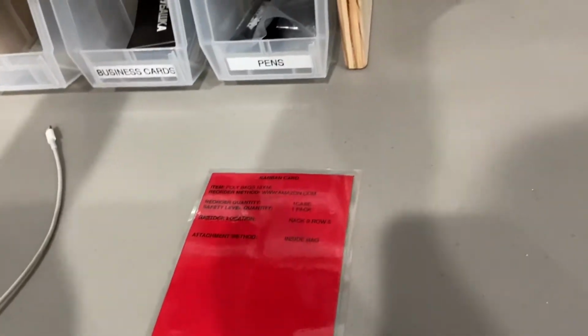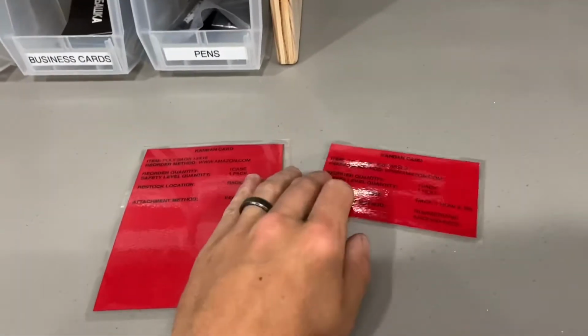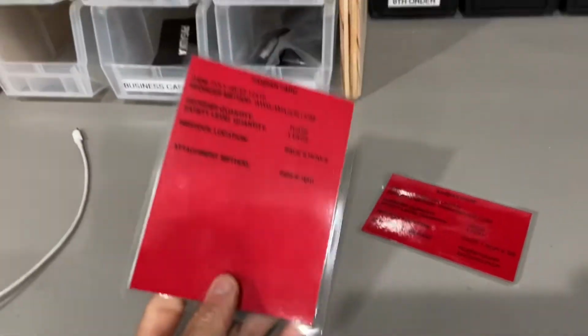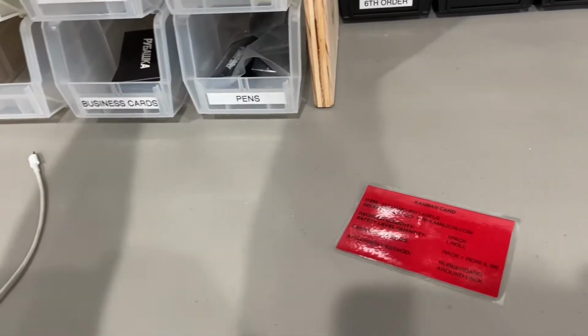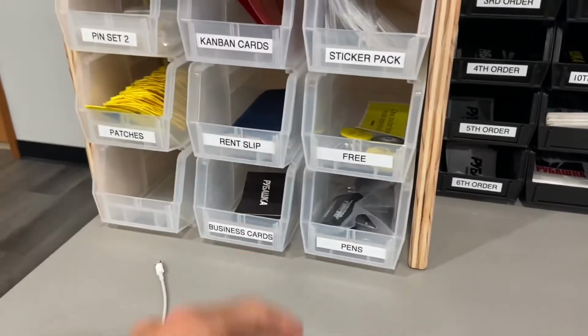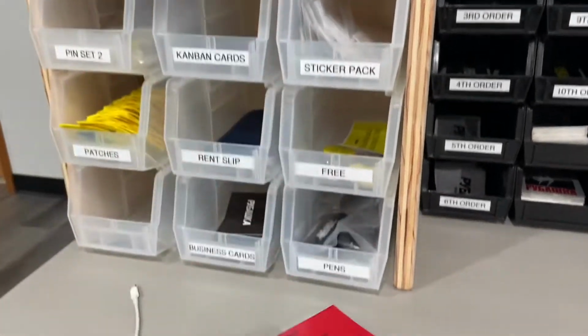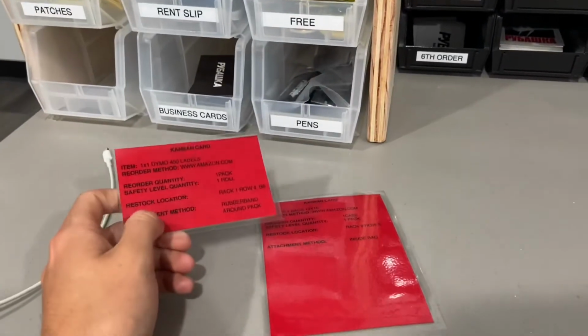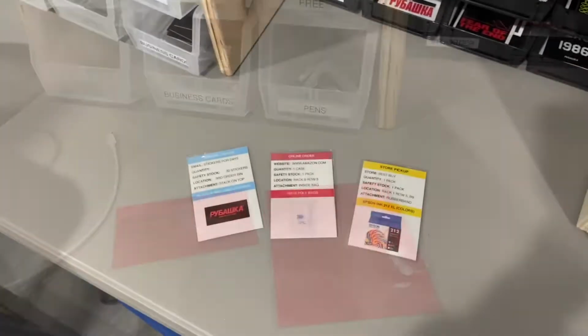The old cards, we also had two different sizes, and this one particularly doesn't really fit super well into here. It's a little bit more cumbersome. These bins are made for smaller objects like this. It fits easier into there. So we are going to go ahead and redo these cards now.